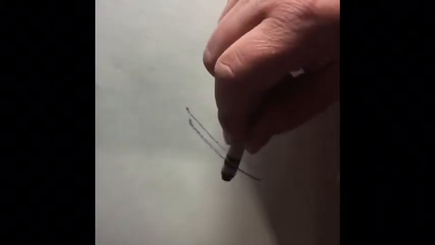All right, I'm gonna begin to pick up my crayon, and I'm gonna start making some lines to go along with the music. It's very slow right now.